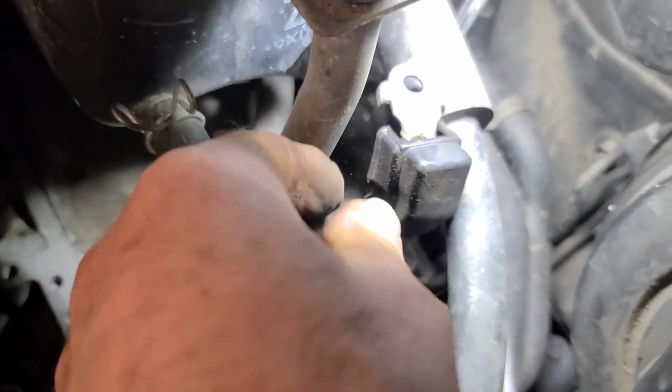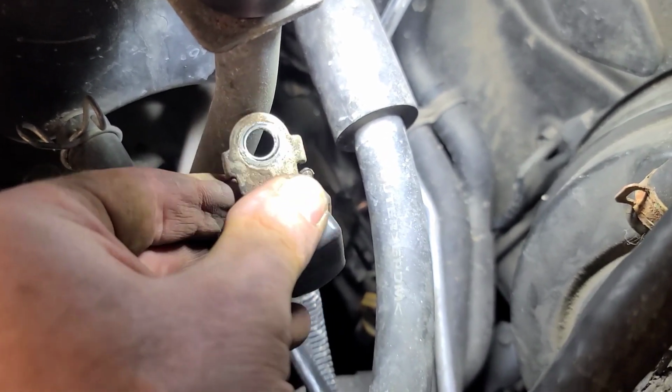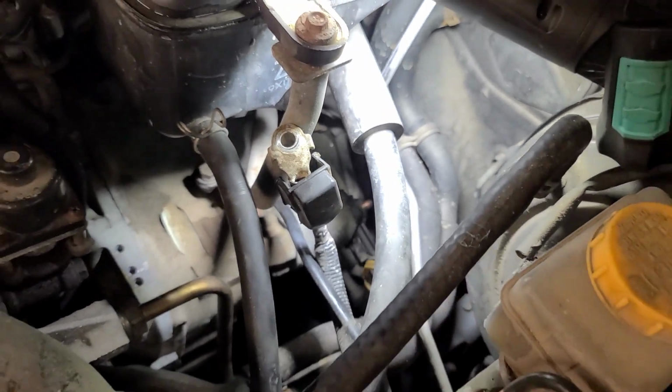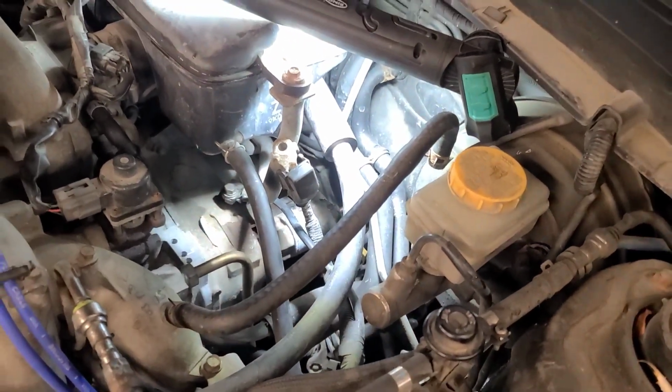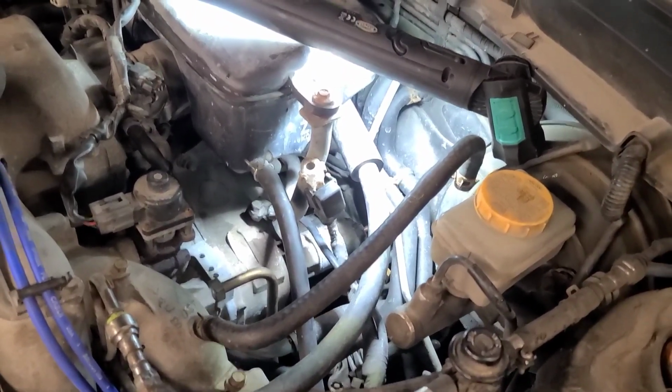There's a positive cable at the starter. Now they've obviously had this off. Why wouldn't you clean it? I always tell the students, if you take a ring terminal off of anything for any reason, just clean it before you put it back on.